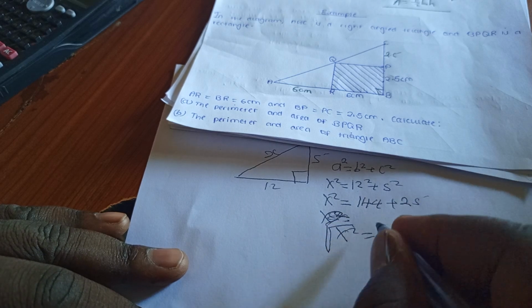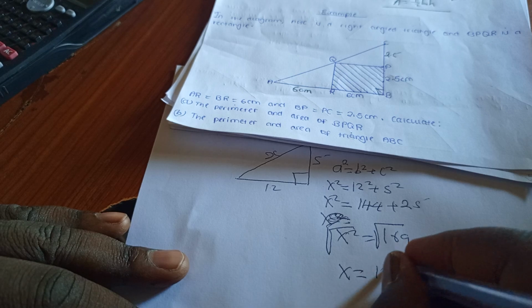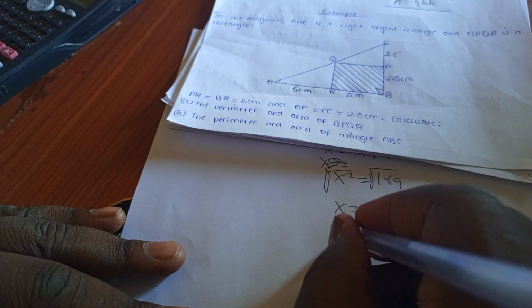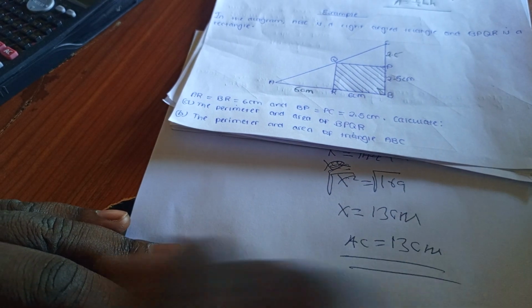Then you put a square root, which means x is 13 centimeters. Which means side AC is 13 centimeters.